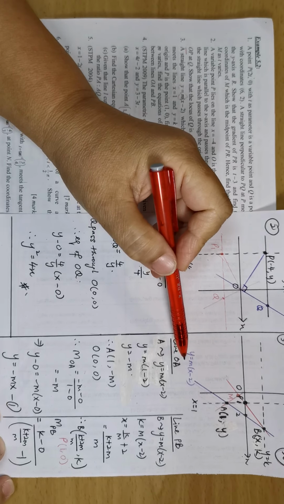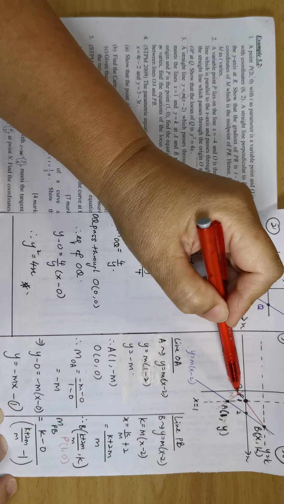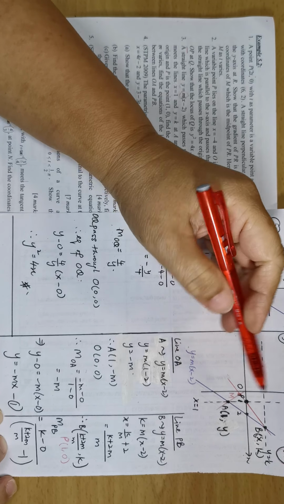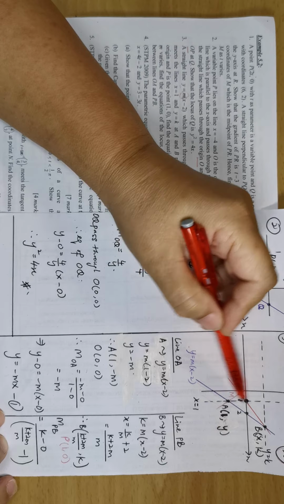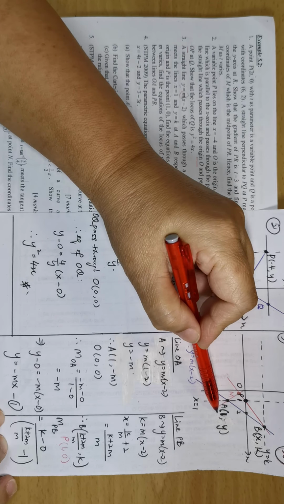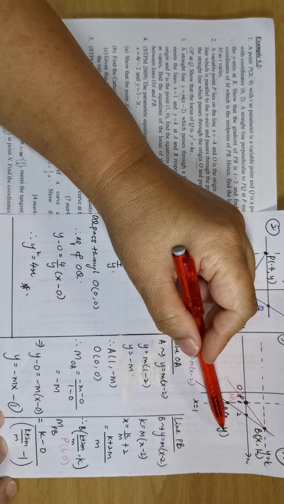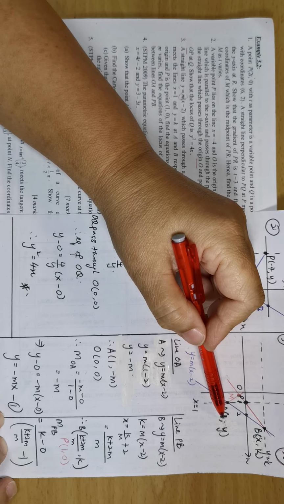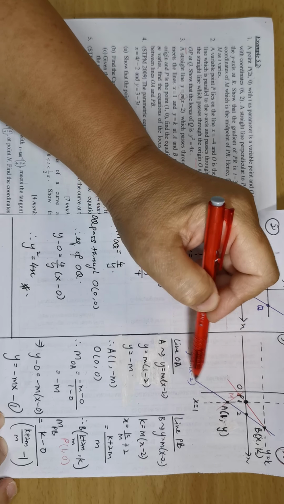Okay, so let's see how to find OA. Can see? OA is here, right? To find OA, A is given, A lies on the line x equals 1. So definitely the x coordinate is 1, but when it's changing, then y is changing. So the coordinate for A is (1, y), and this point A lies on this line.